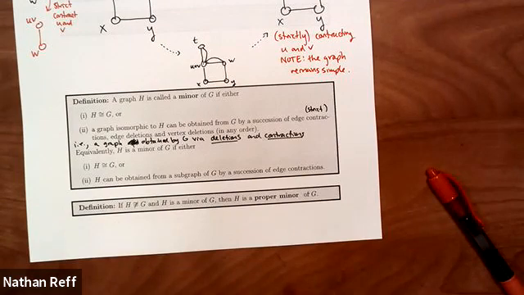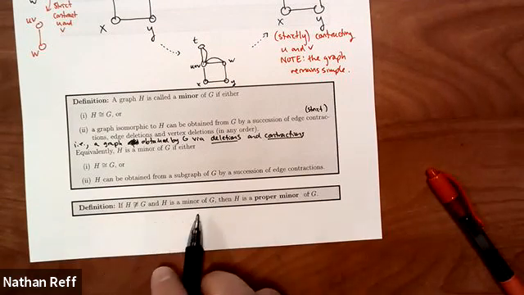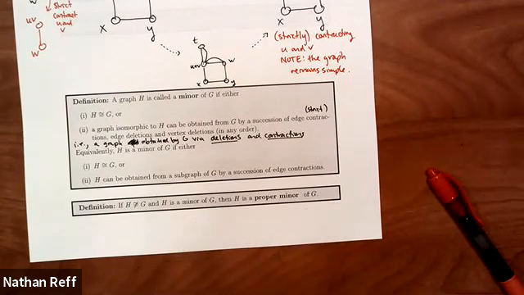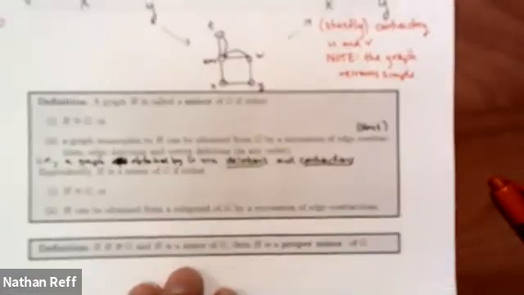Okay. Now, if H is not isomorphic to G and H is a minor, then we call it a proper minor of the graph. Probably would have guessed that. Just like before when we said proper subgraph.